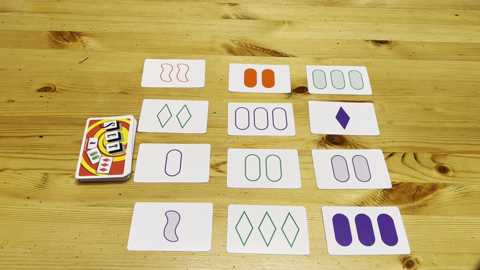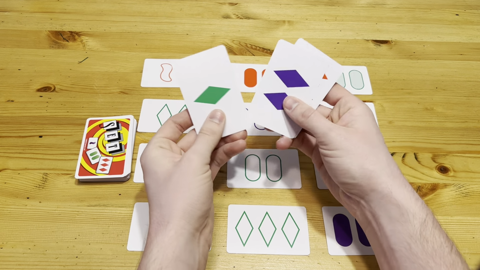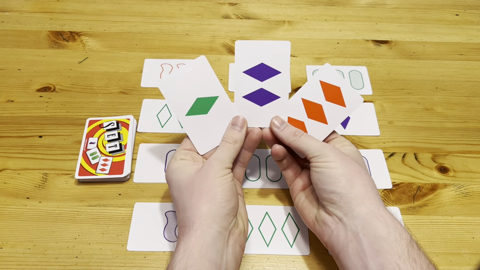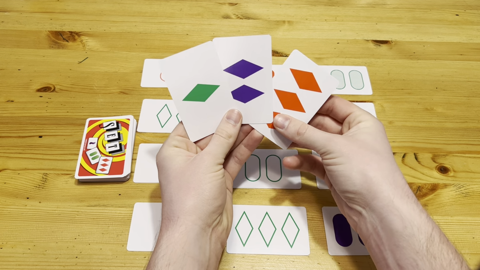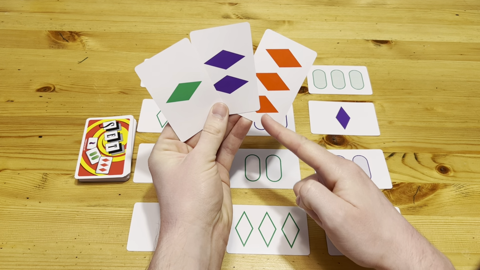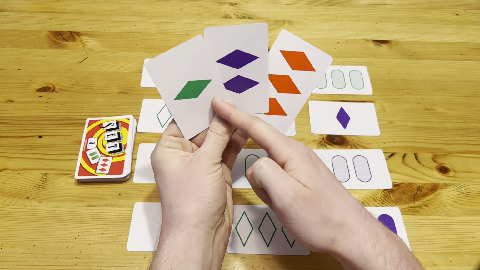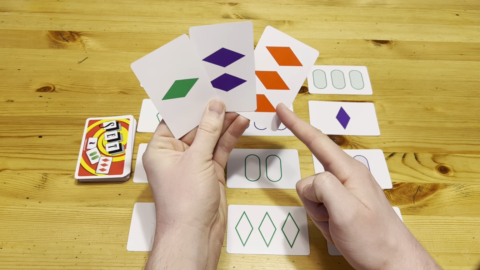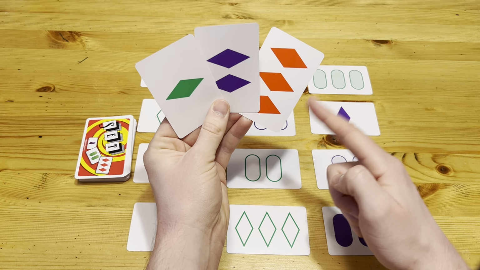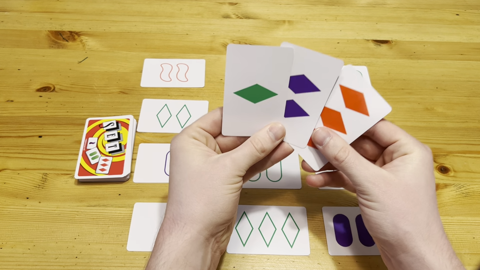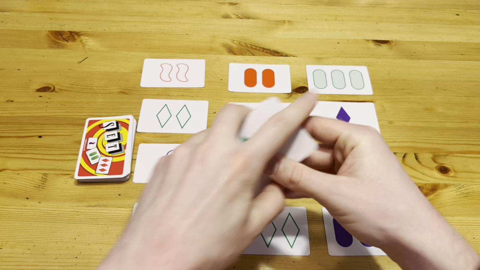So just to give you a few examples of what's a set and what's not a set. This is a set here, because the colors are all different, the numbers 1, 2, 3 are all different, the shapes are all the same, and the shading is all the same. They're all solid. So that is a set. It meets all 4 criteria.